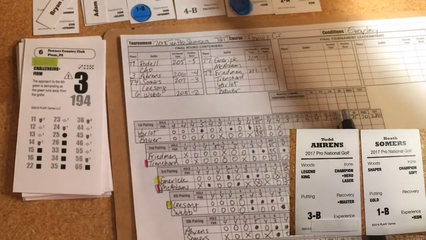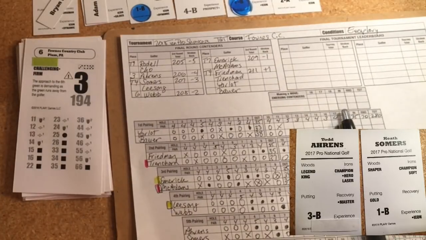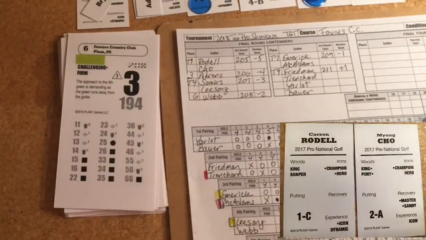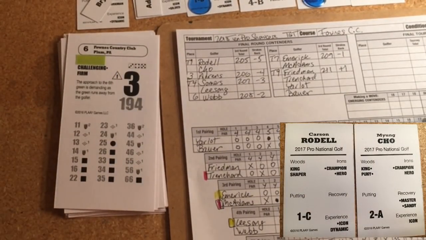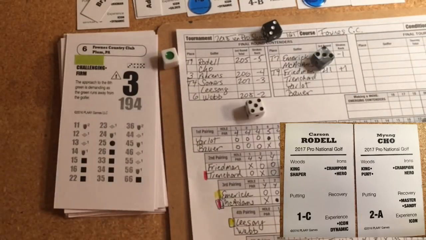So Cho with the honor. Now 1 behind. Rodell 2 behind. Par 3, 6th. Can Cho keep up here? 33, Golf Cam course. Par 3, green 1, cordial hole.